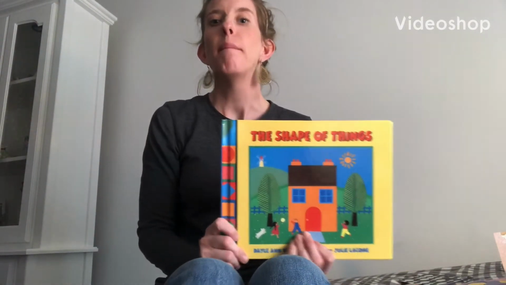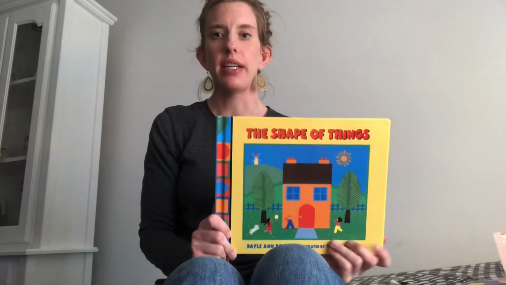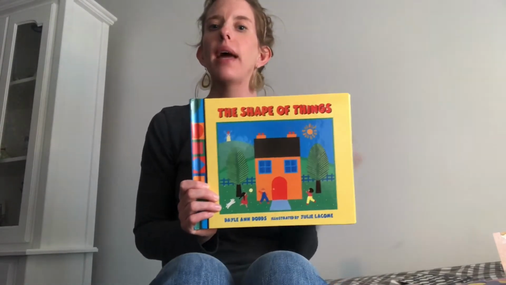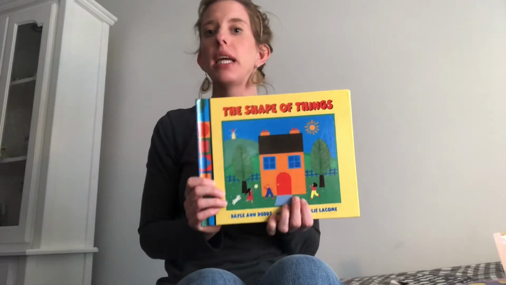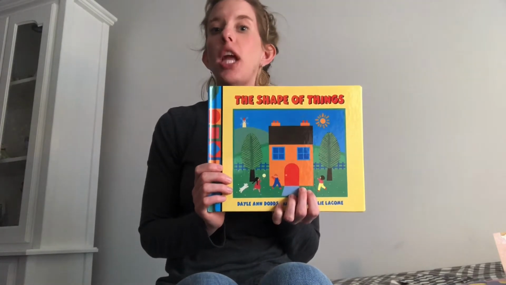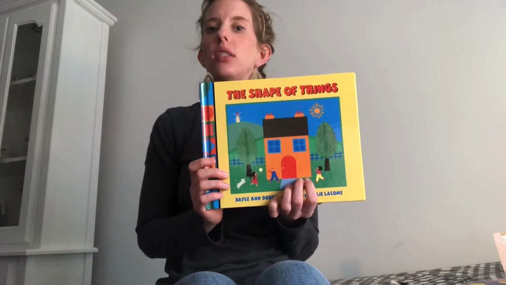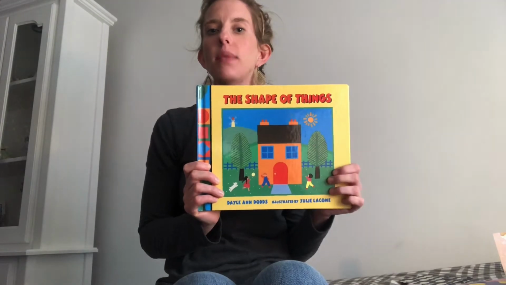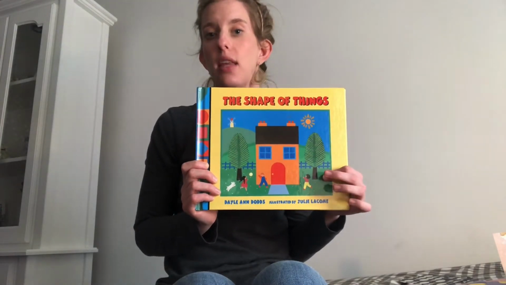Hi friends, welcome back. Today we're going to take a break from fairy tales and go back to a math concept that we already learned at the beginning of the school year, and that is shapes. So today we're going to read a book all about shapes and the shapes that we see in the world.